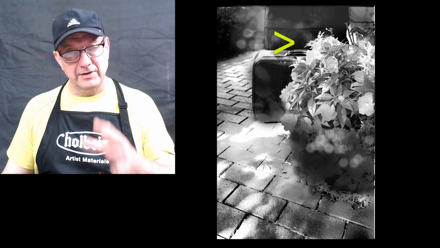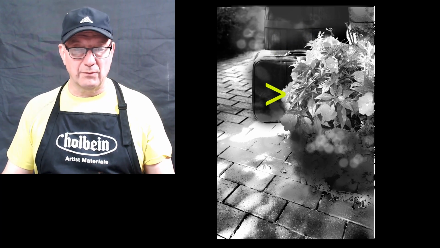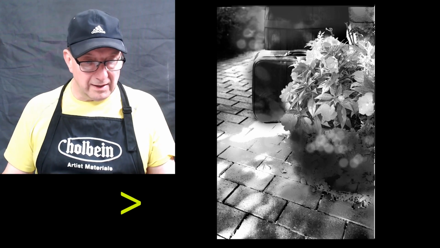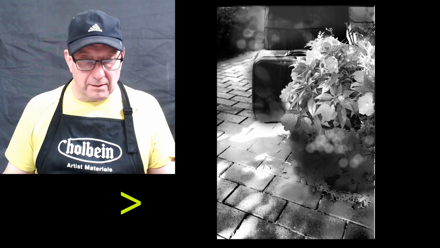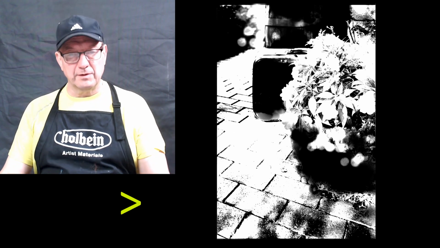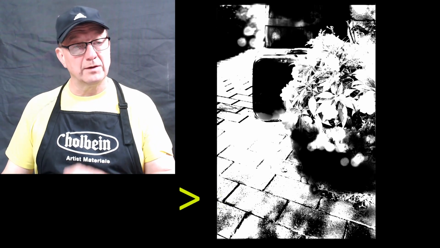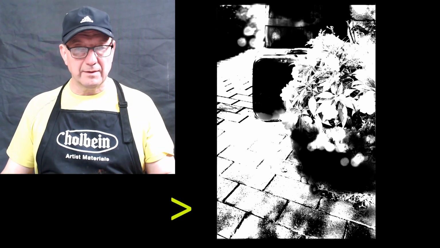But let's take this scene, or this value pattern, and make it black and white. So this would be the black and white of the scene that I just did. Now you can see that my value pattern, or my Notan design of black and white, is a little bit easier to digest.